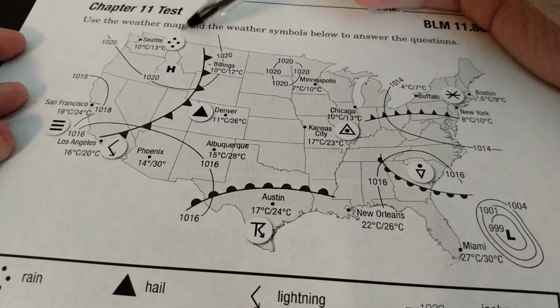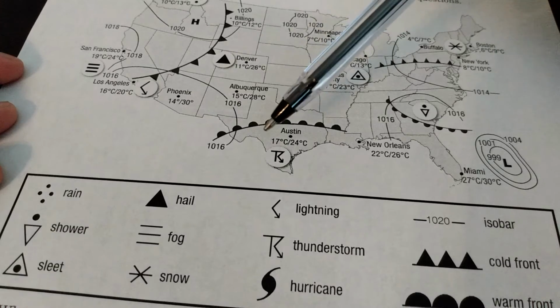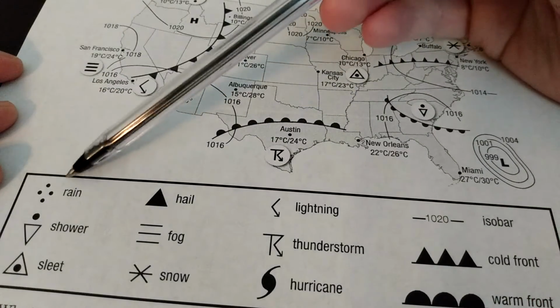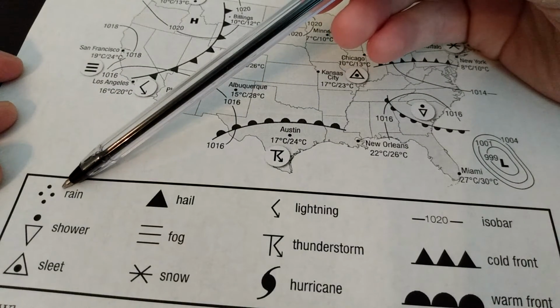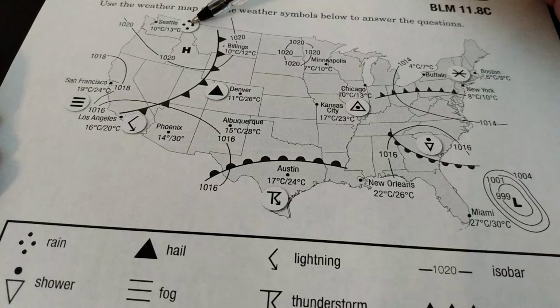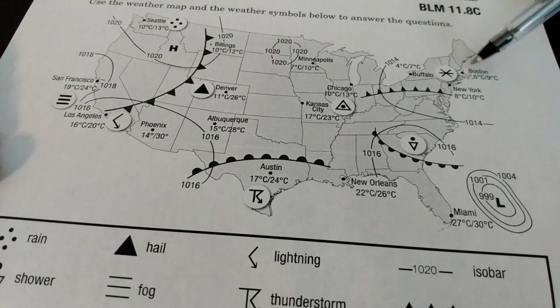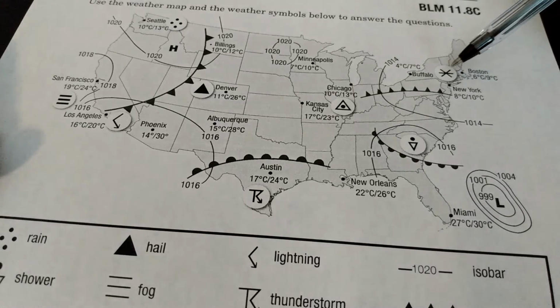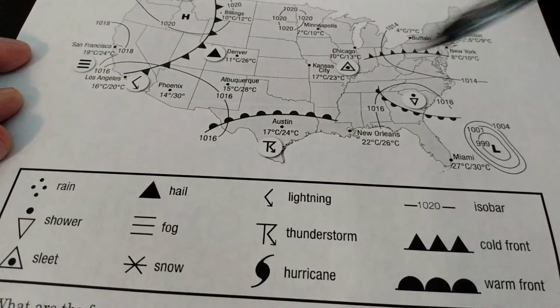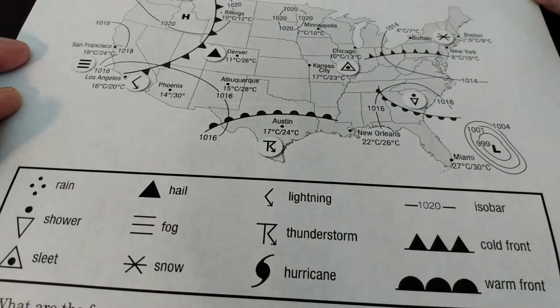All you've got to do is look at the symbol and match it with the chart below here, and you see that it is rain. Or if you look at another example, Boston, you see this symbol, you match it down below and you see that it's snowing there. And that's all that is.